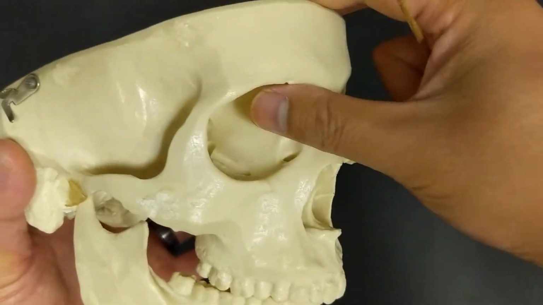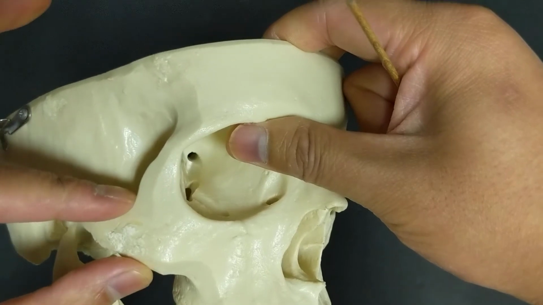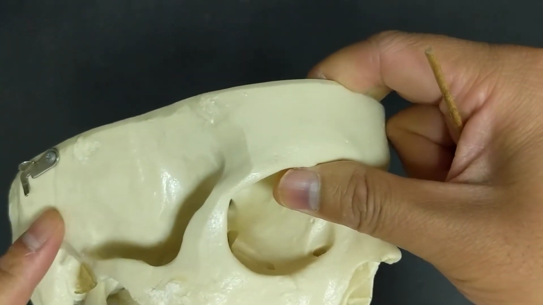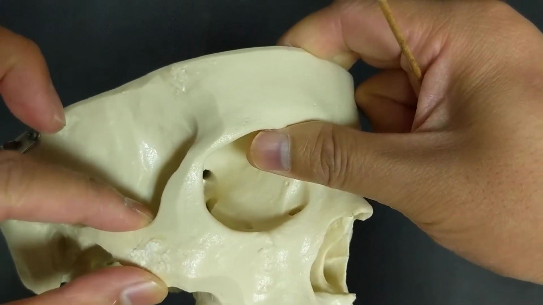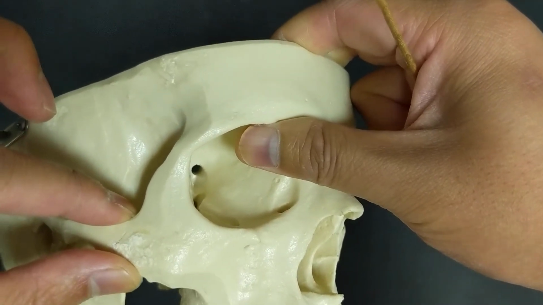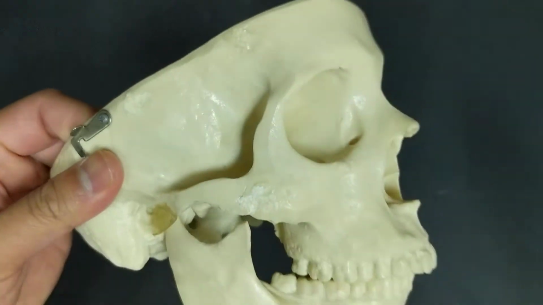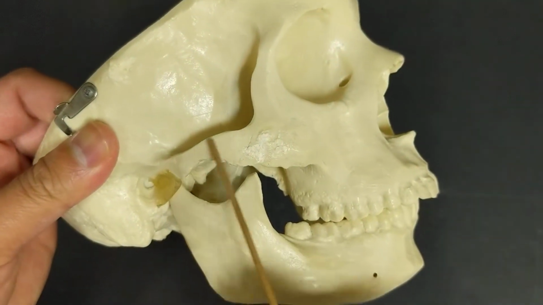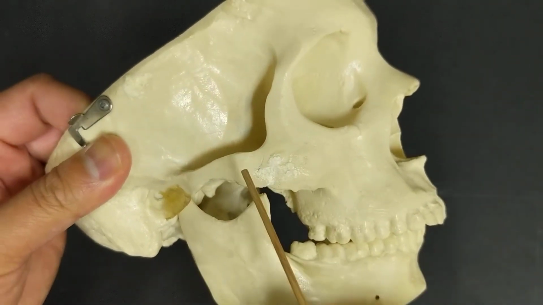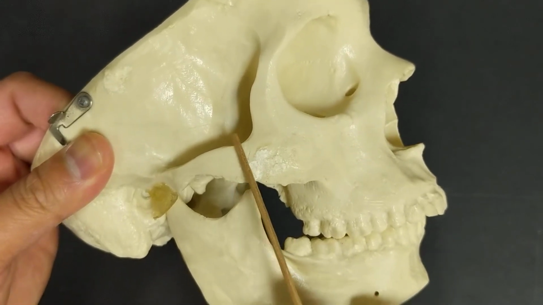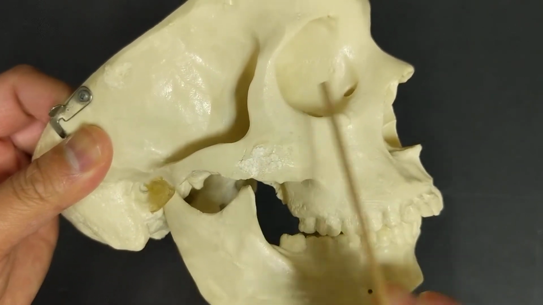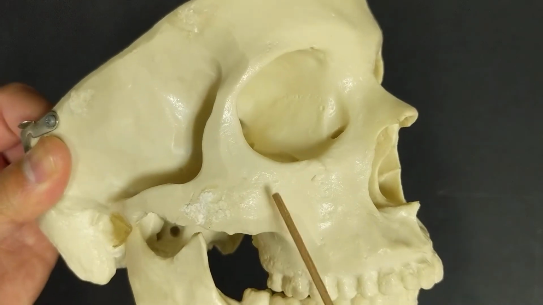And what you'll see is that there's an extension of the zygomatic bone that will be going posteriorly towards the temporal bone. This would be called the temporal process of the zygomatic bone. So together with the temporal bone, this whole thing is called the zygomatic arch. But there will be the anterior region of the zygomatic arch, which is the temporal process, and that is going to be part of the zygomatic bone.